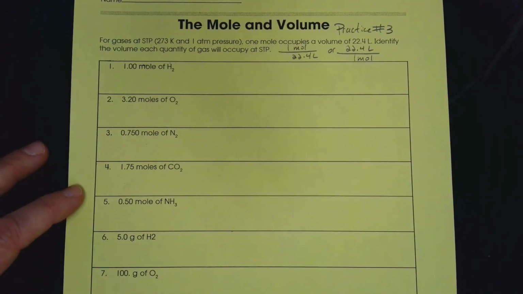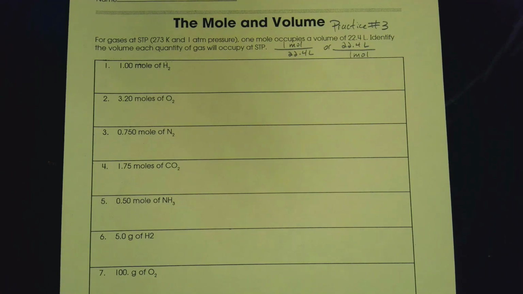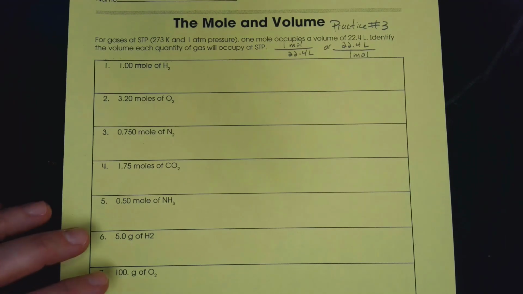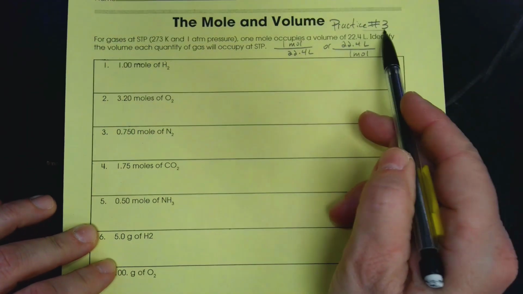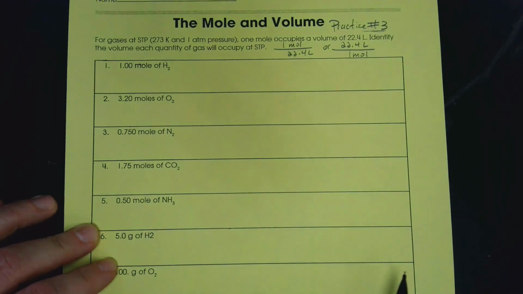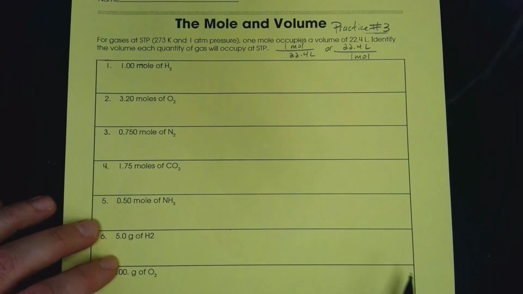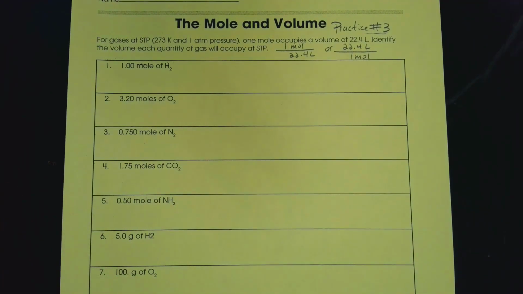It's Miss Brothers. Just going to walk you through some of these problems on the stoichiometric conversions about moles and volume. So if you are wondering which practice this is, it's practice number 3, and it's the one that's in yellow. Before we get started, just remember, when we're talking about volumes here, we're talking about volumes of gases, and any gas that is at standard temperature and pressure. We talked about standard temperature and pressure in your notes, and that's what we're going to be working on here.